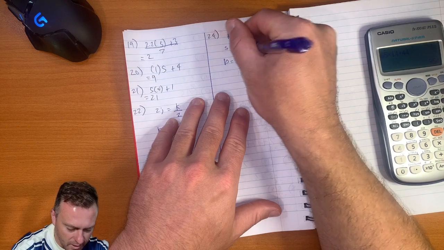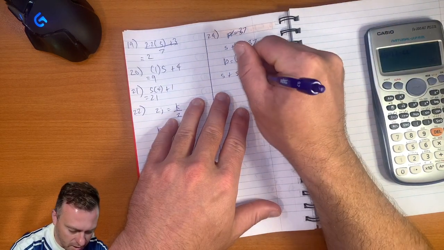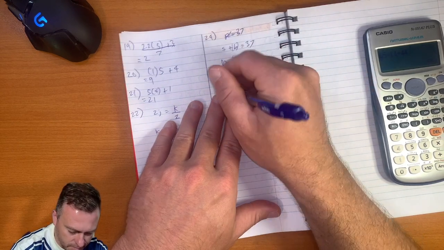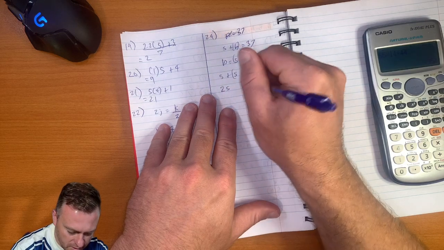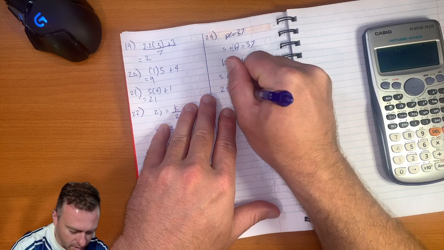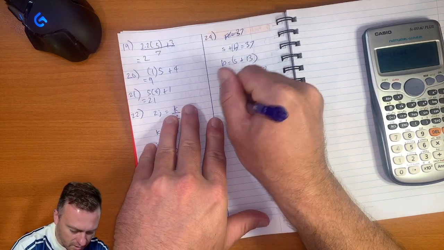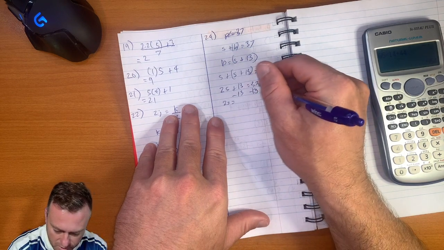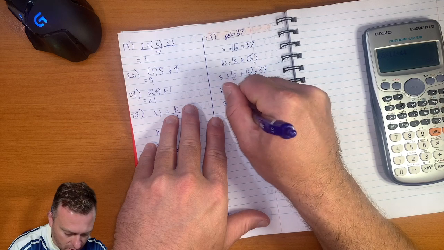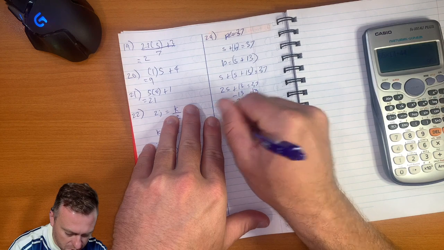So wherever there's a B, I can now substitute that into it. So the small sack plus the small sack plus 13 equals 37. Then 2 of the small sacks plus 13 equals 37. Take away 13, take away 13. So 2 small sacks equals 24. So small sack equals 24 divided by 2. Then small sack equals 12.